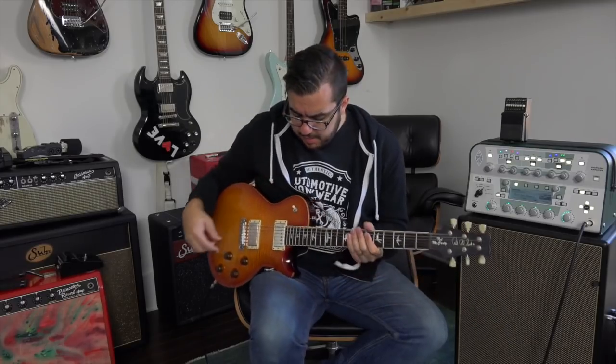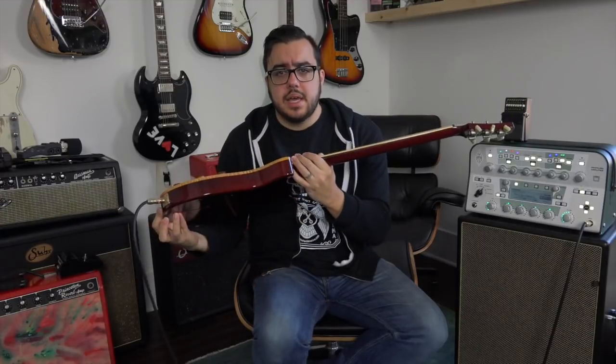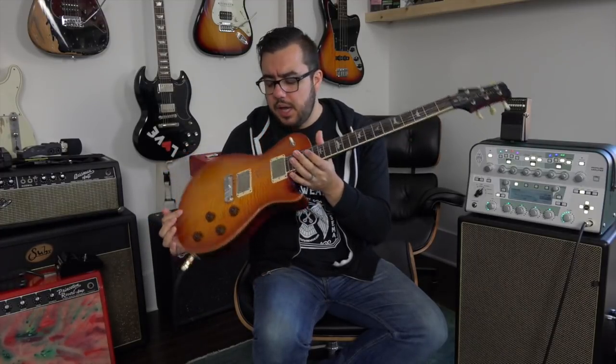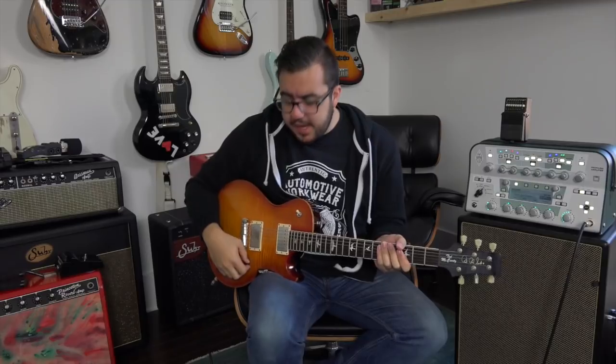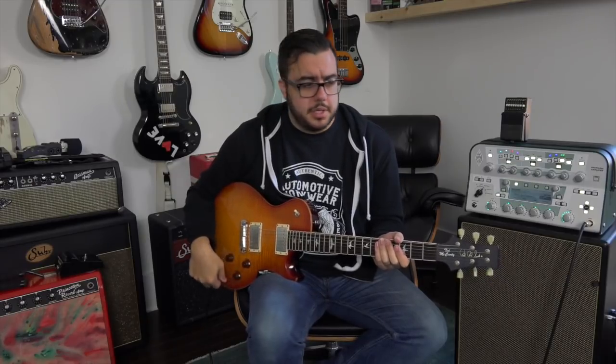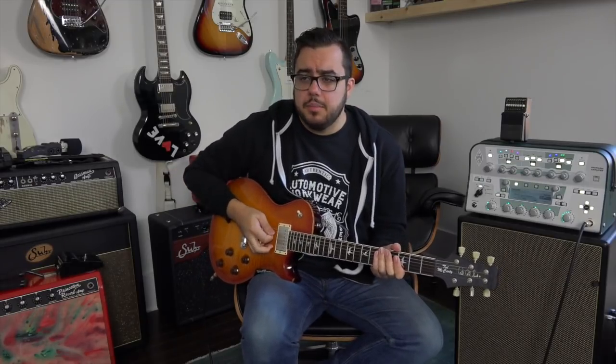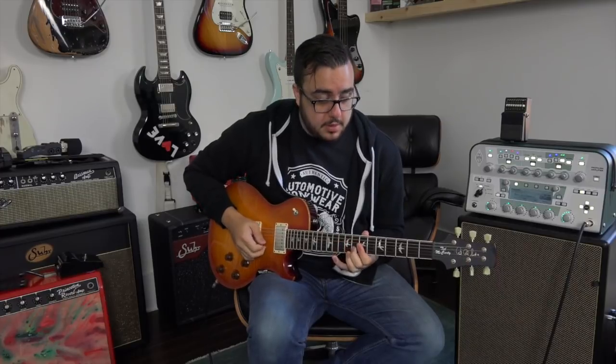Let's jump in. I am playing a PRS Ted McCarty SC245. So it's very Les Paul-like, mahogany body, maple top. And these are some PRS 57/08 pickups, so supposedly very accurate recreations of a Gibson PAF pickup. Now I'm going to put us on the neck humbucker here, and this is the tone that you would get out of the box. Let's check that out.